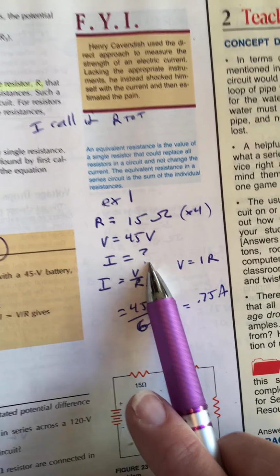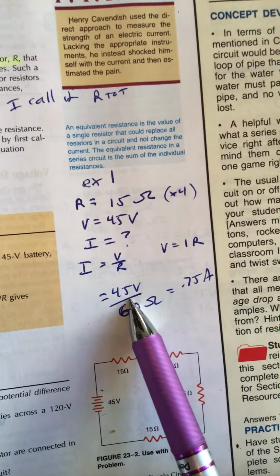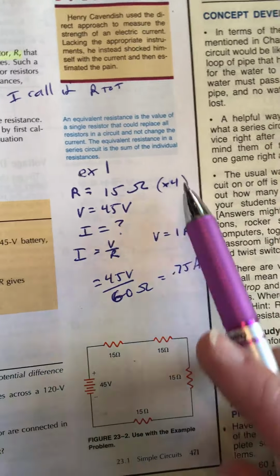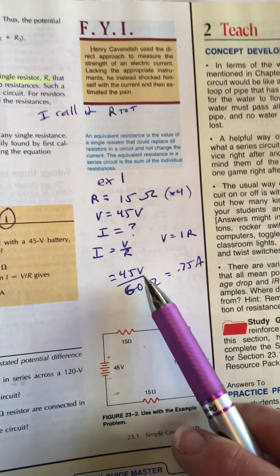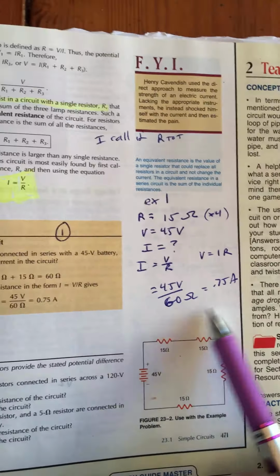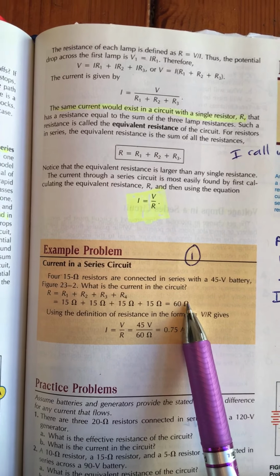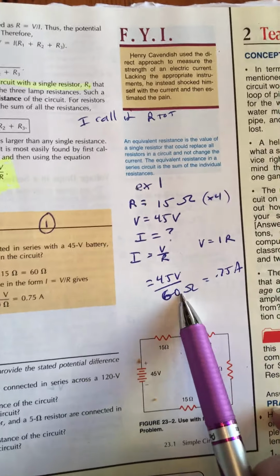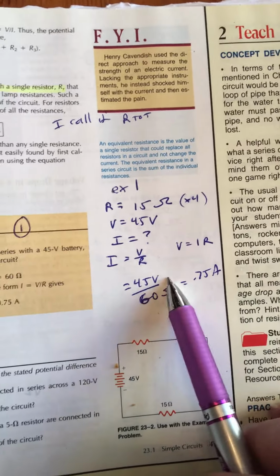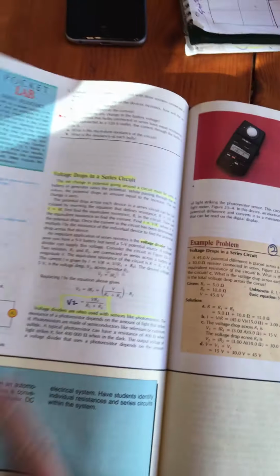So current is voltage over resistance, and our total voltage is 45, and our resistance is 15 times 4, which is 60. I said that backwards. I'm like, something's wrong here, this isn't adding up. Because 15 times 4 is 60. That's our resistance. That's our voltage, 45. So you divide them, and it's 0.75 amps. All right, pretty easy math. I like this math. Okay?